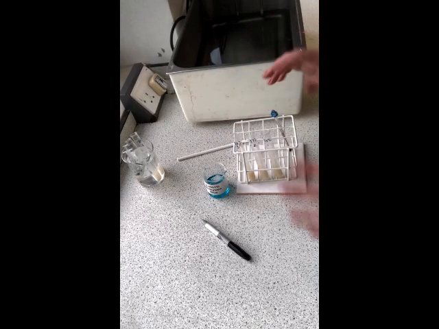So the last thing to do is just clean it all up, and then we can take our data and we can analyse it.